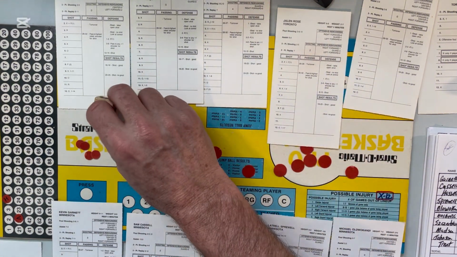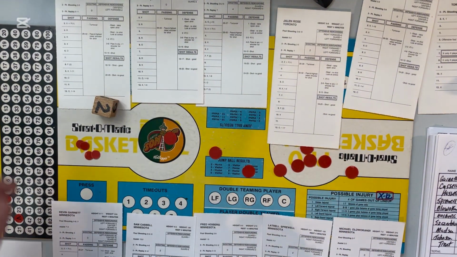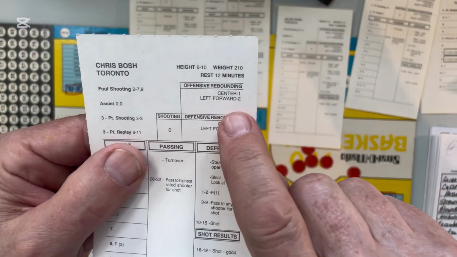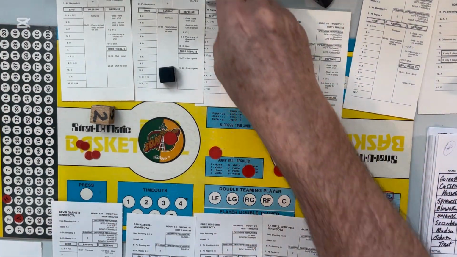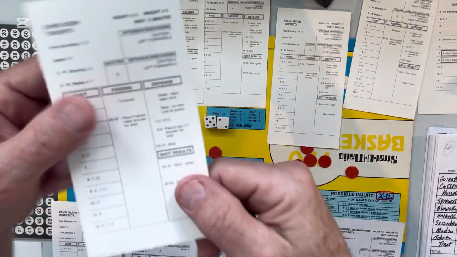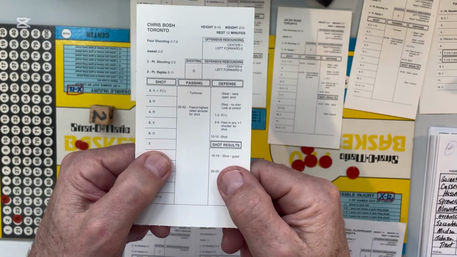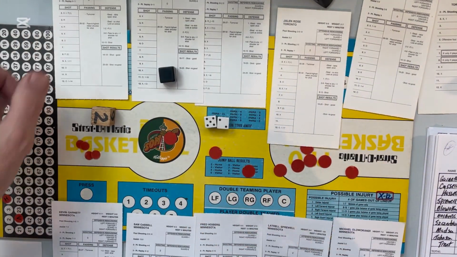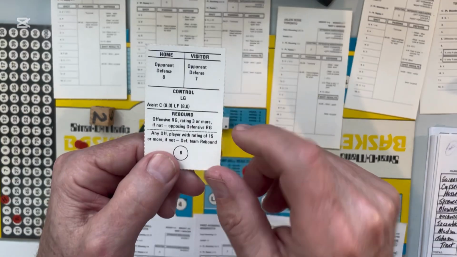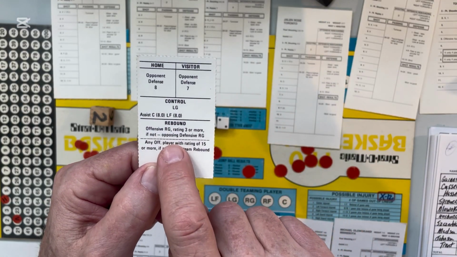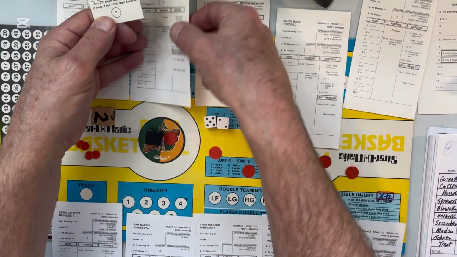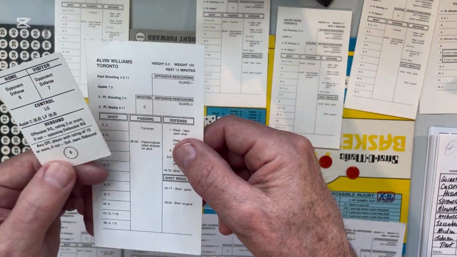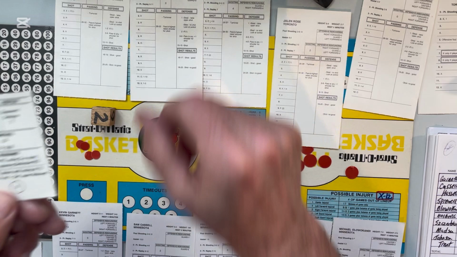We're going to give it to Chris Bosh this time. Bosh, if we take a look at it, he is a 1. So he's going to shoot, and we have a 7, and a 7 on Bosh's card is a blank. So blank is a miss. We got to go to the rebound, and offensive right guard, if he's got a rating of 3 or more. Alvin Williams is my right guard, and offensively he is just a 1.